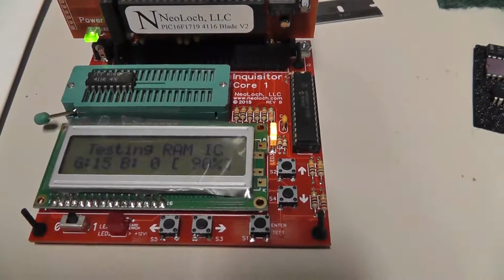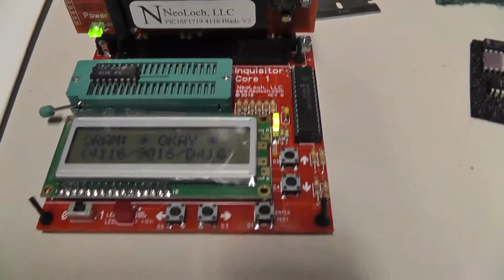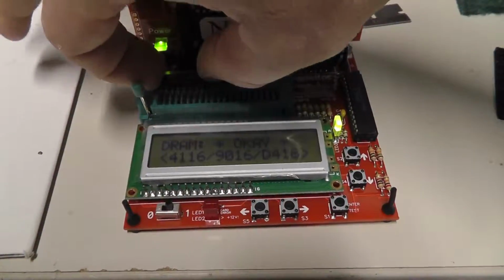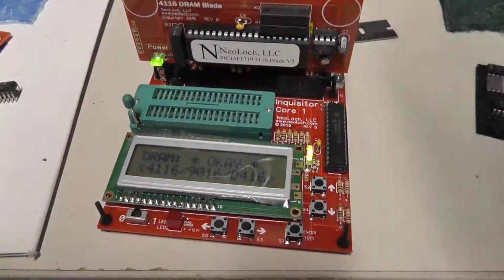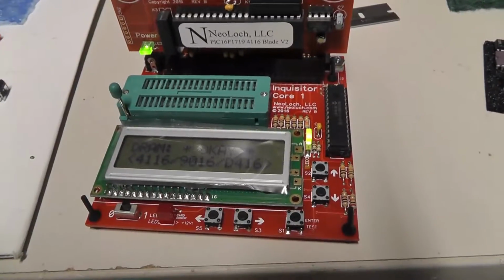$41.16, yeah, I don't know. It's weird, right? It says it's okay. I would say we have a question mark there. I'm going to grab one of my other DRAMs and put it back into the game.